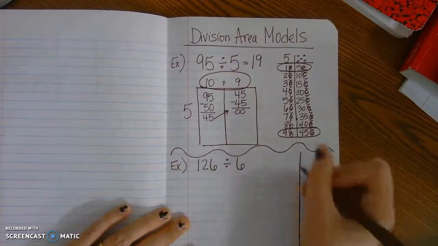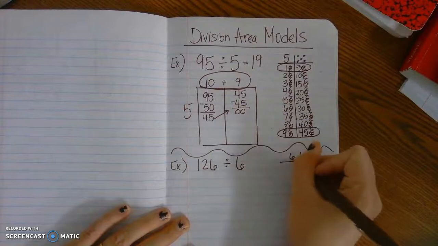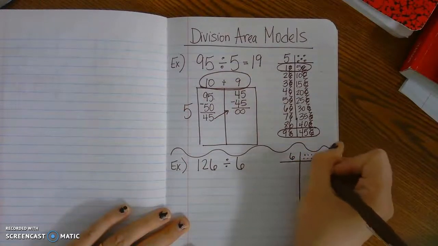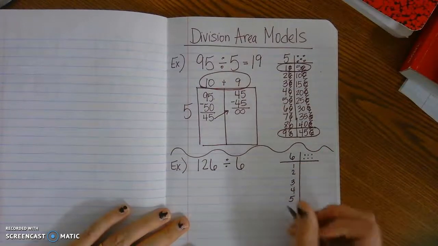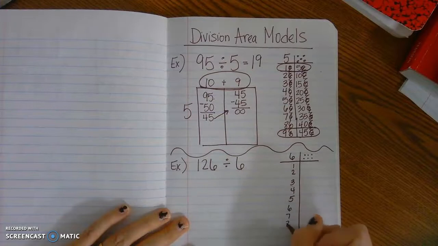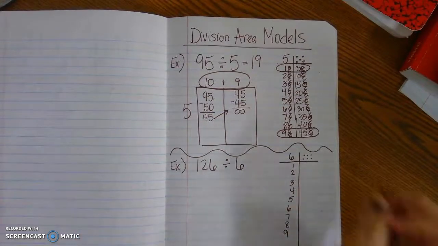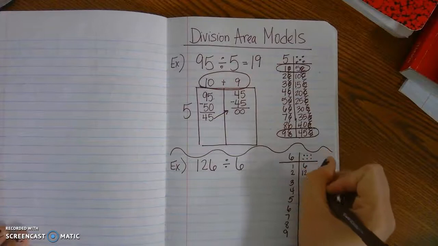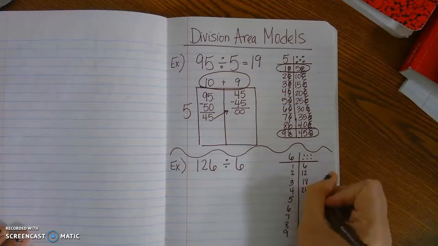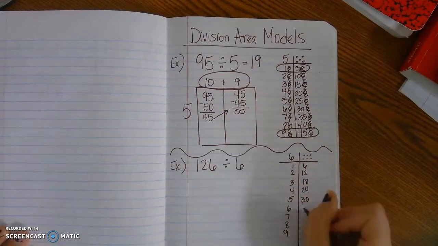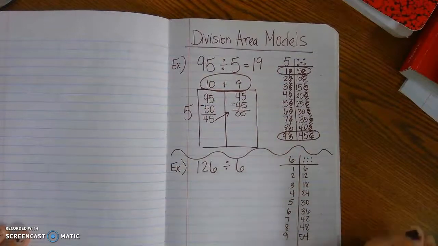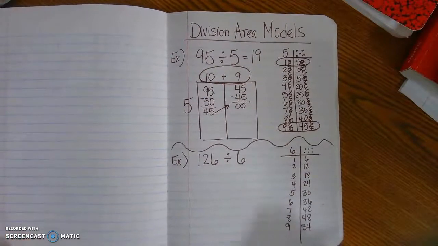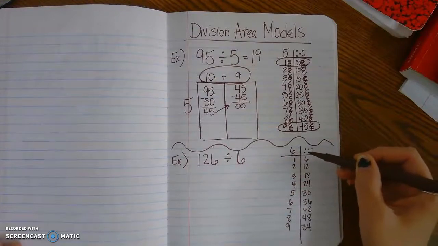Okay, so just like before, I'm going to start by making my 6 chart. You only go to 9. Oops, I didn't leave much room, but that's okay. All right, so 6, 12, 18, 24, 30, 36, 42, 48, and 54. If you know your multiples, it makes making this chart a lot faster. And if you don't, you have your dots that you can count.